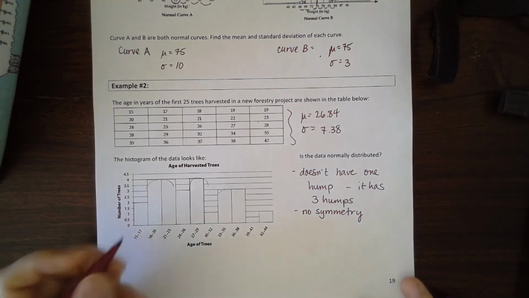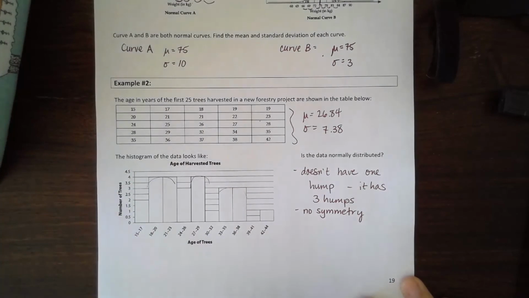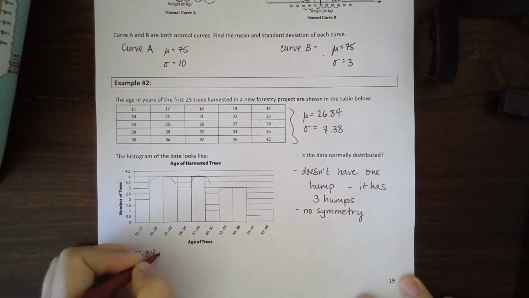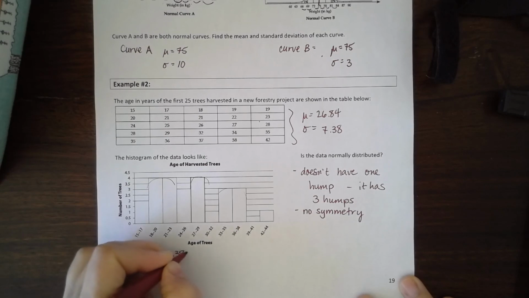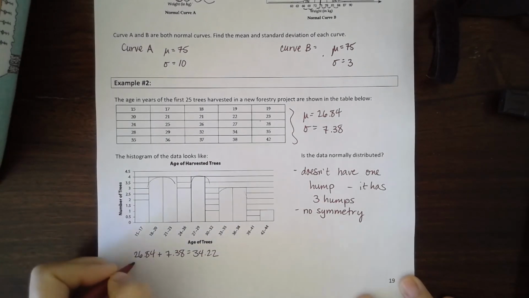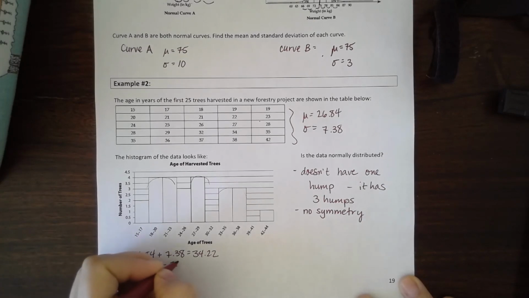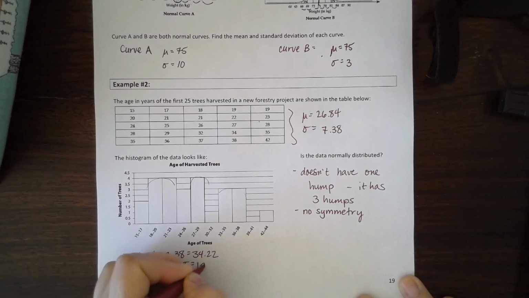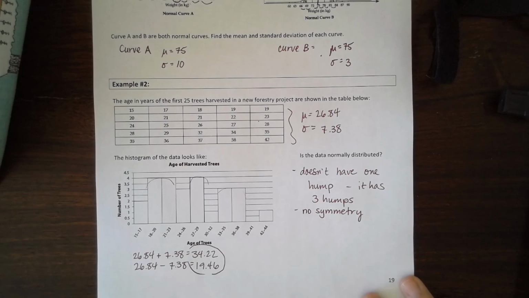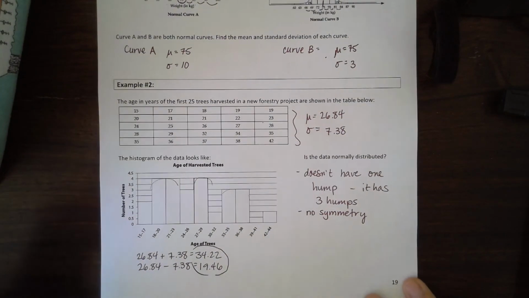The mean plus 1 standard deviation, 26.84 plus 7.38, is 34.22, and our mean minus a standard deviation is 19.46. So in that range of values between 19.46 and 34.22, how many pieces of data do I have?